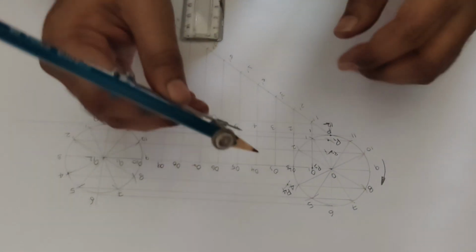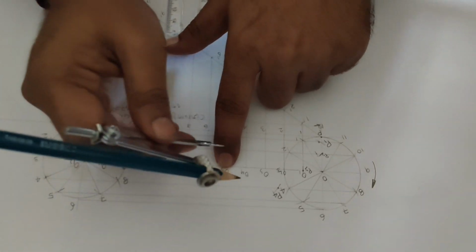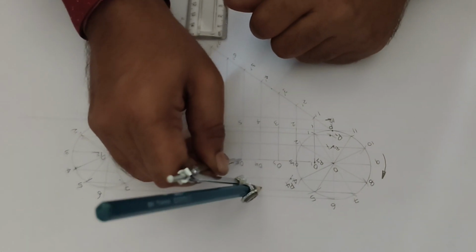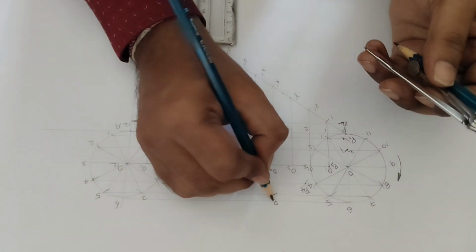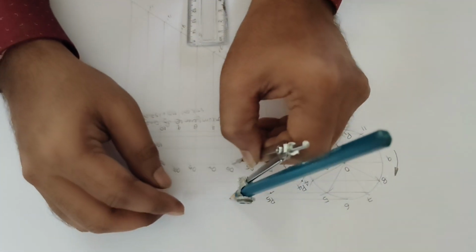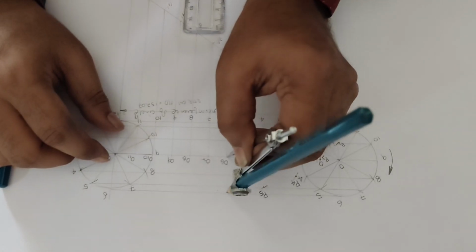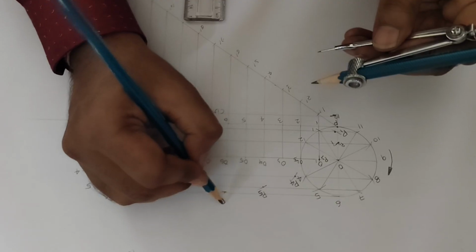P4. Okay, a little amount of force applies. What happens? We get the center from O1 to O4 to O5. That means how does the P4 to P5 point come? With O5 as center, we have to cut the fifth curve, fifth line. So this is P5. And with O6 as center, we have to cut the topmost point, sixth line. So this is P6. Topmost point will be the P6.